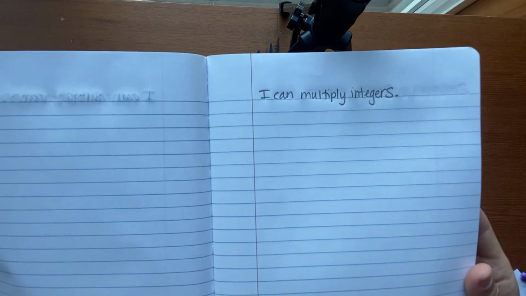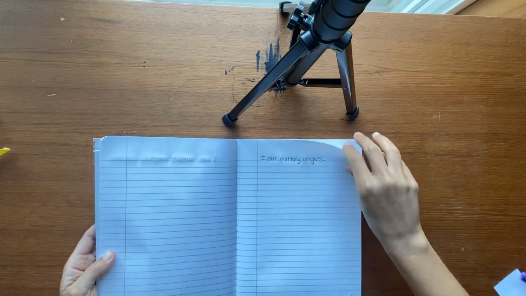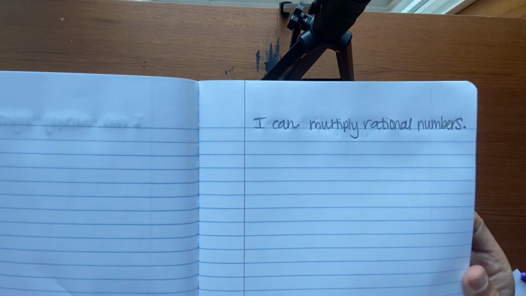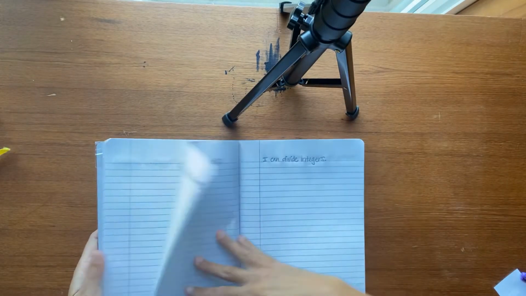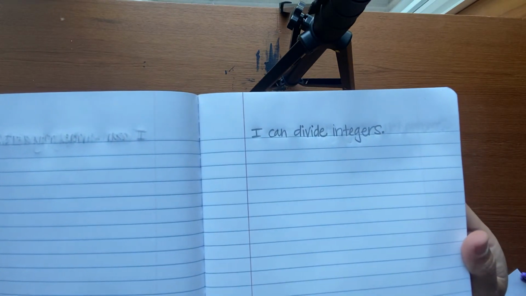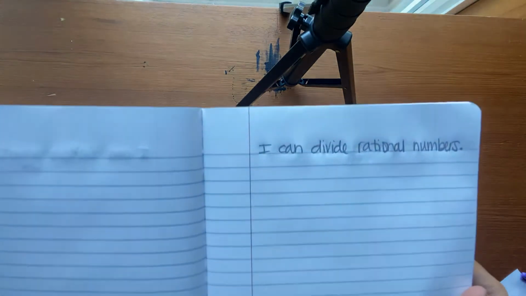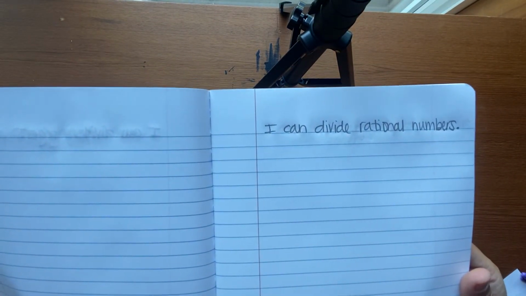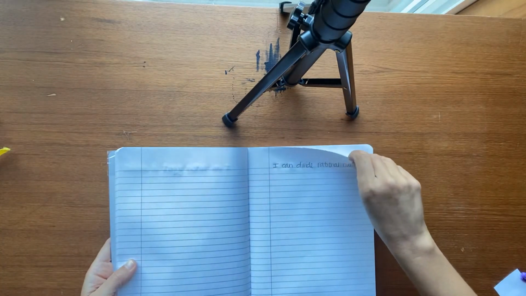Page 15 is I can multiply integers. Page 17 is I can multiply rational numbers. Page 19 is I can divide integers. Number 21, I can divide rational numbers. And then there's 2 more that we're going to look at after we add, subtract, multiply, and divide.